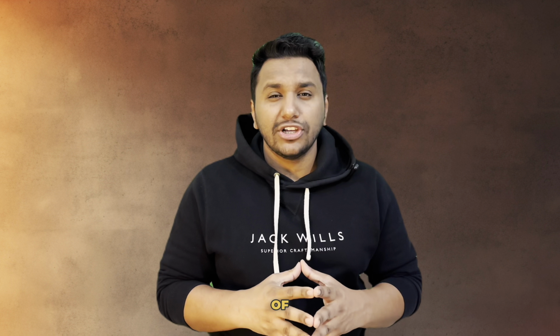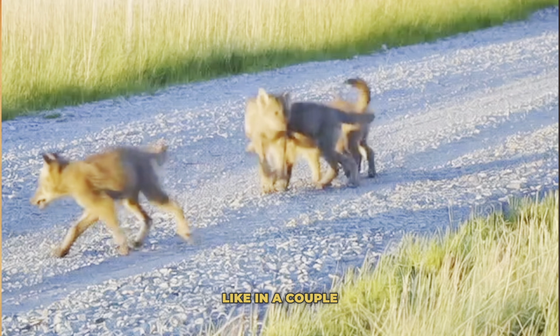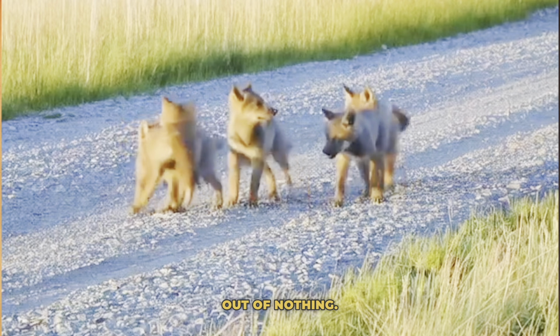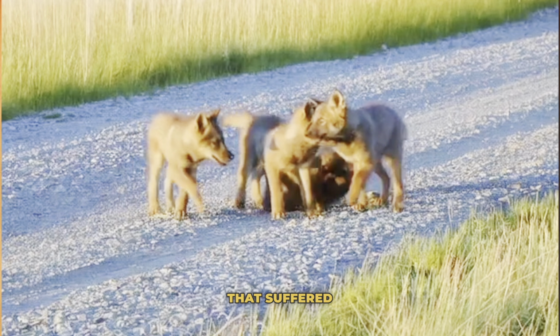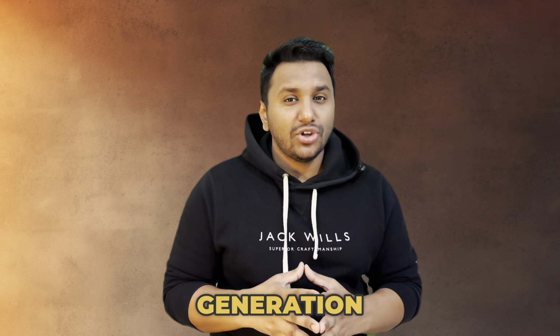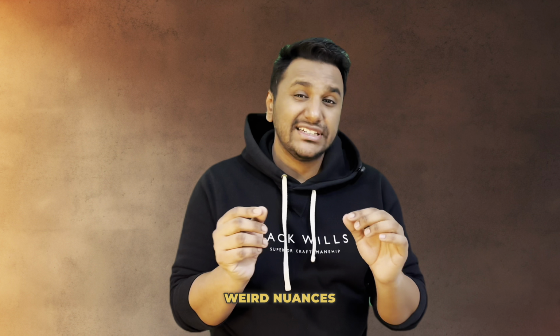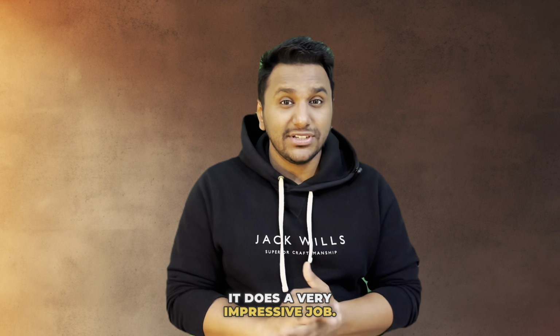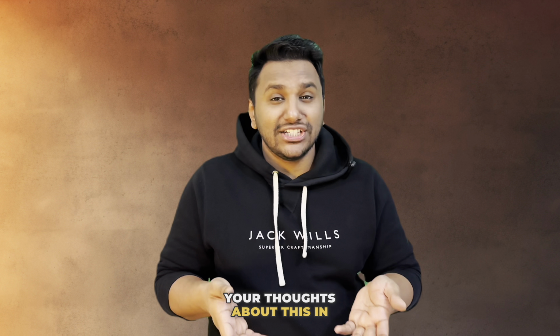Still, despite all of Sora's abilities, it still has a few limitations. Like in a couple of videos, you'd see that it generates animals out of nothing, and just like image generation suffered in the early stages with fingers and certain details, this video generation also has a couple of weird nuances here and there. If you're really into the details on a general scale, it does a very impressive job.